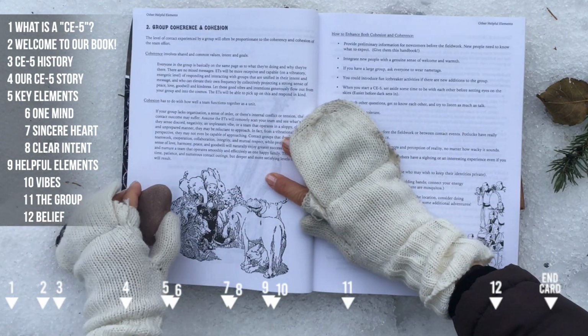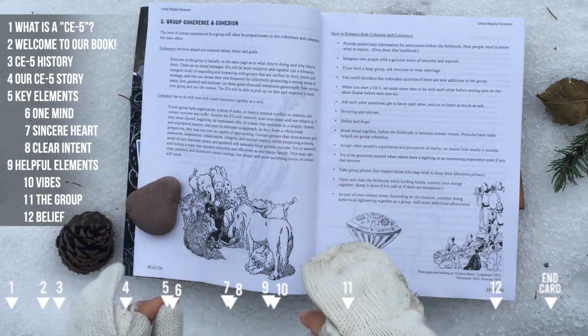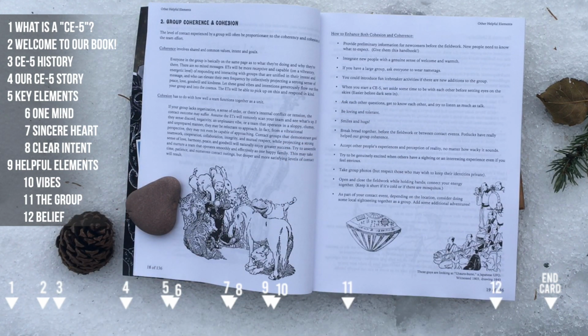Number 2, group coherence and cohesion. The level of contact experienced by a group will often be proportionate to the coherency and cohesion of the team effort. Coherence involves shared and common values, intent, and goals. Everyone in the group is basically on the same page as to what they're doing and why they're there. There are no mixed messages.